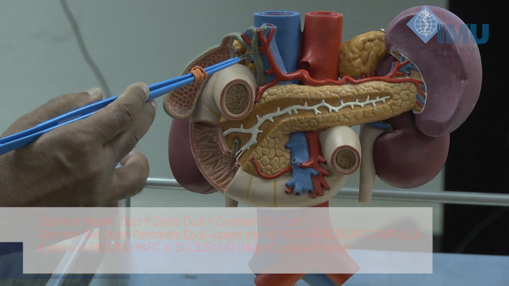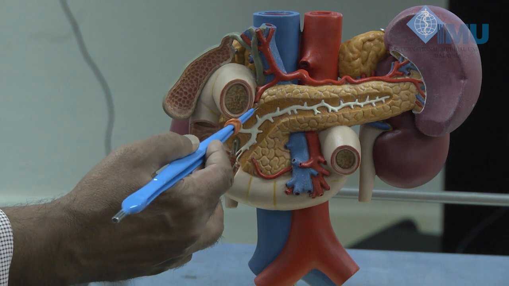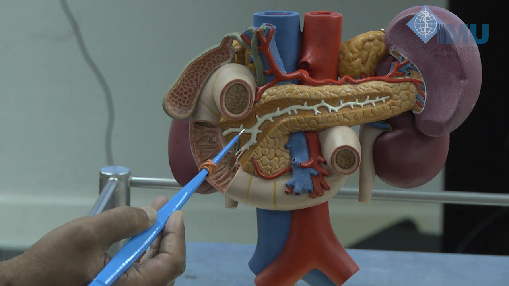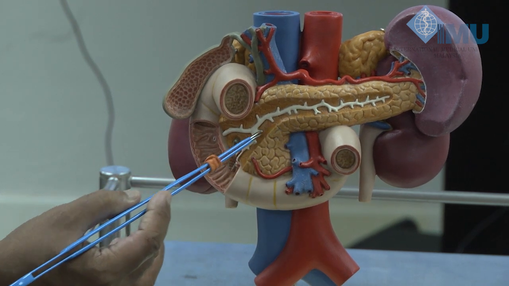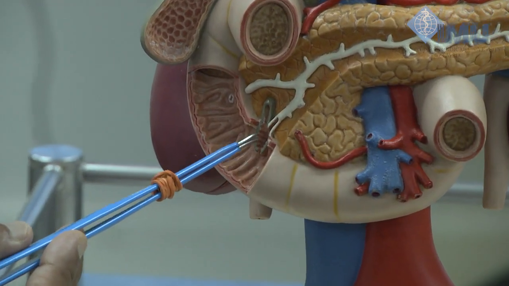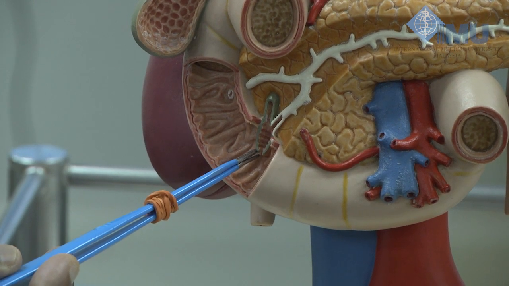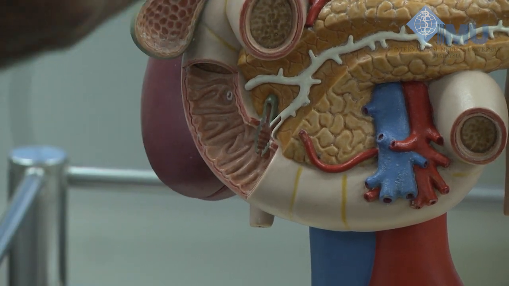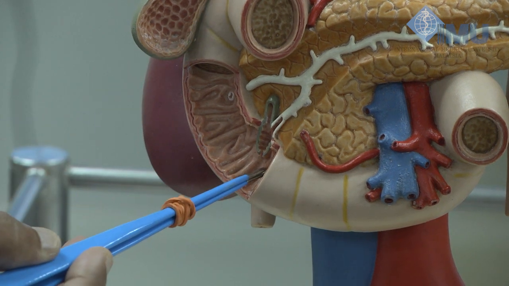So, common hepatic and cystic duct form the bile duct, and this bile duct comes behind the head of the pancreas, this is the head of the pancreas, and then this bile duct pierces the second part of duodenum and joins with the main pancreatic duct, and it forms a small structure called hepatopancreatic ampulla, and this hepatopancreatic ampulla opens into the second part of the duodenum. If you do the endoscopy through the stomach, it is actually 8 to 10 centimeter distal to pylorus.